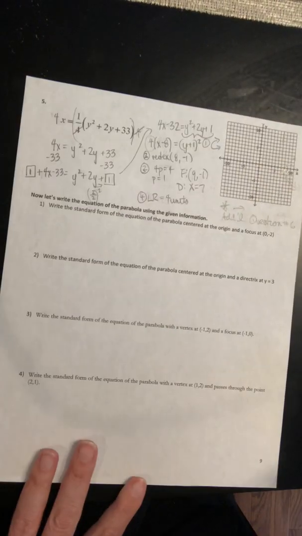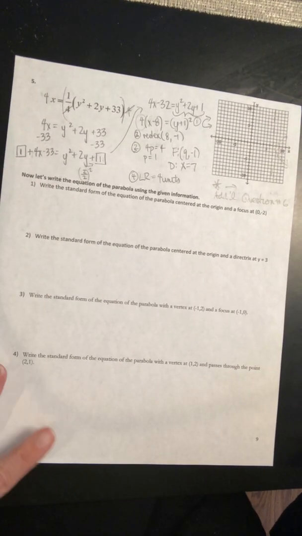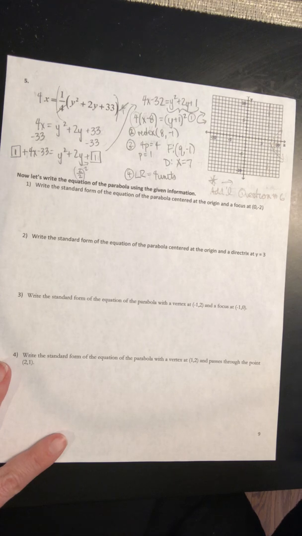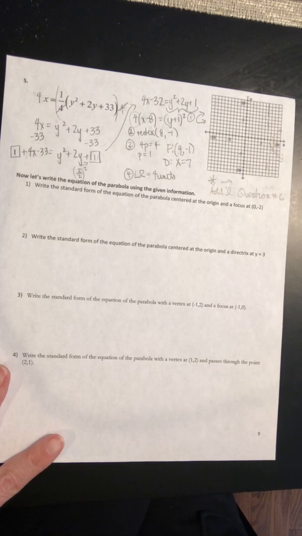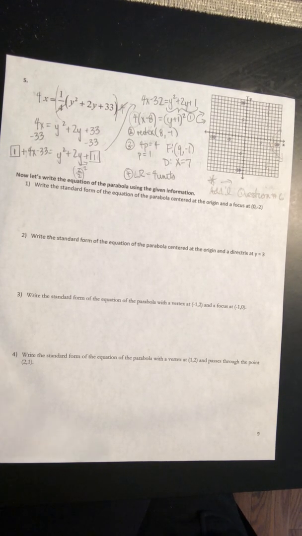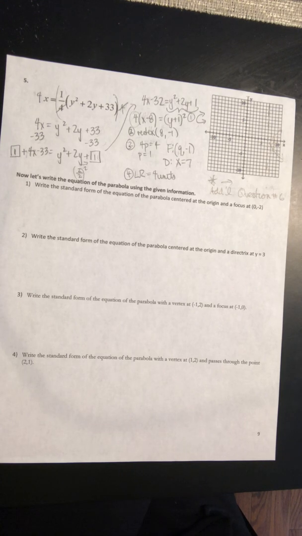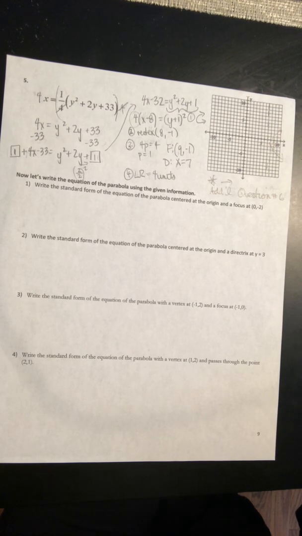Tomorrow we will finish this where we are writing equations with some given information, all right? And then we will be all set with parabolas, okay? Again, you guys can email me if you have questions. So far, it seems to be going well, and I hope you guys are doing well.